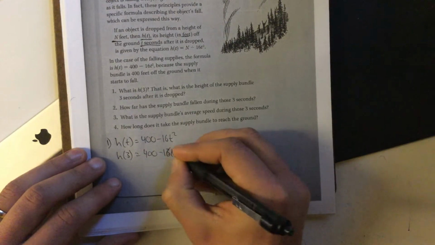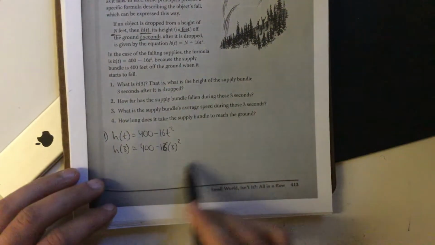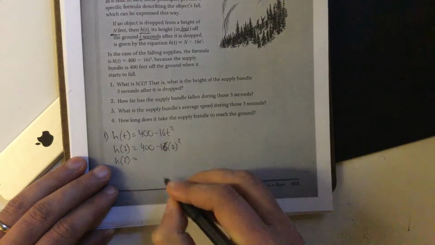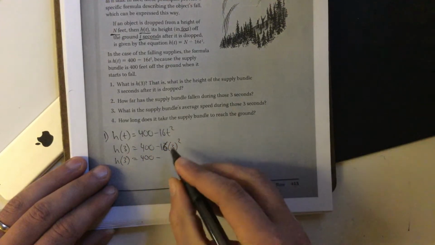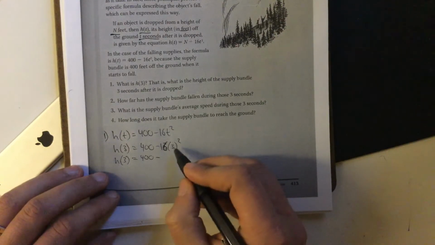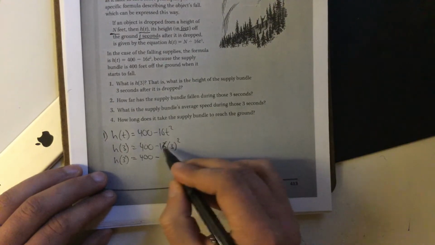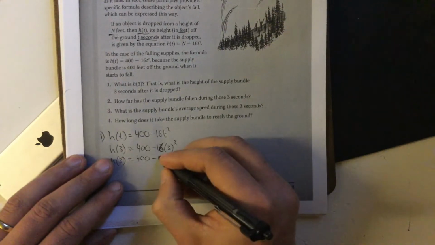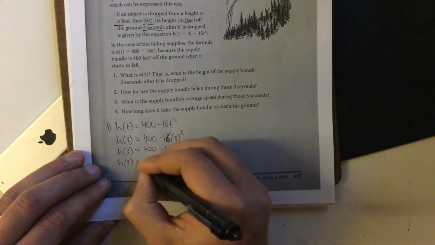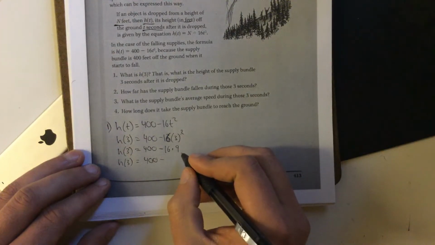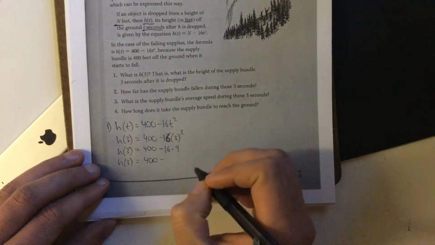Oops, I wrote that wrong. Talking and writing is hard. 3 squared. So if we math this out, we know that h of 3 is going to equal 400 minus, actually, if you don't know, this is a great tip to listen to, exponents happen before multiplication. So we want to do 3 squared, which is 9, times 16. So it'll be 16 times 9. All right, I'm really committing to it. 400 minus, and then 16 times 9 is going to be 160 minus 16.